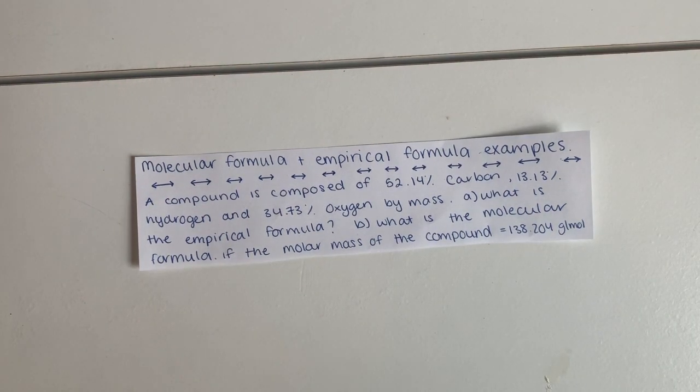Okay guys, here is a molecular and empirical formula example. This is the one that was shown on your molecular versus empirical formula summary chart. So I'm just going to go through the steps in case you need it. So here's our question. Let's read it.